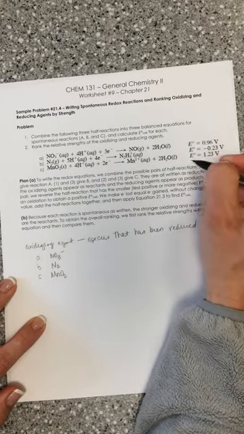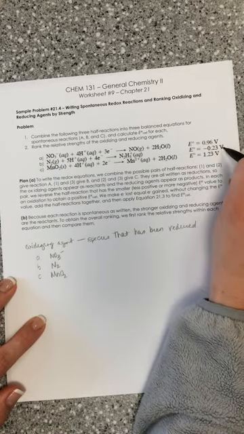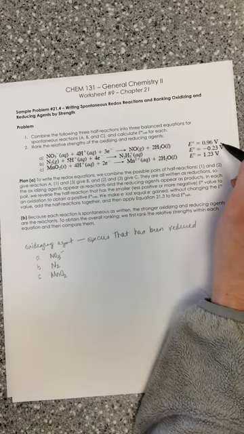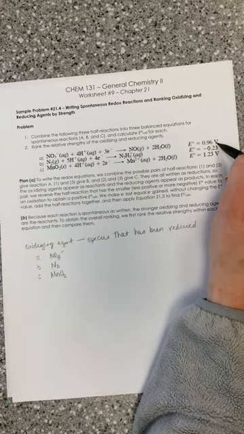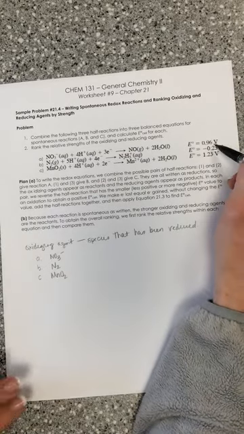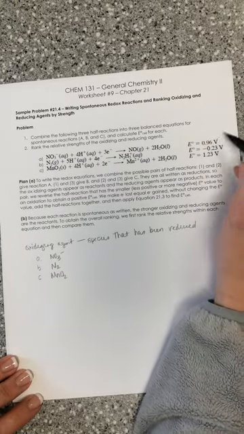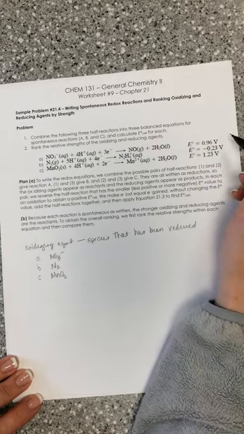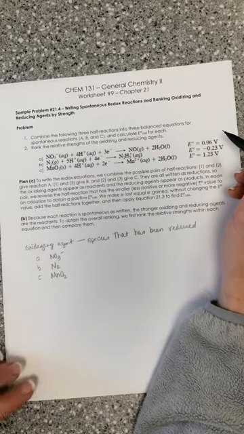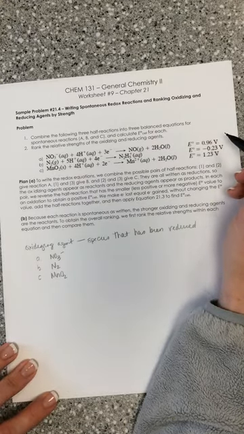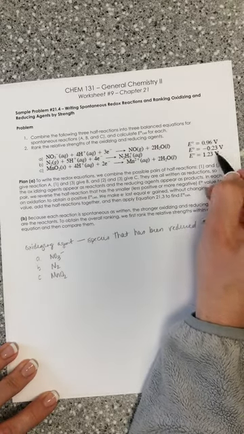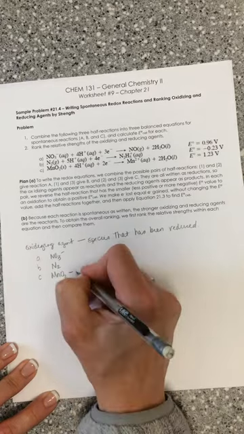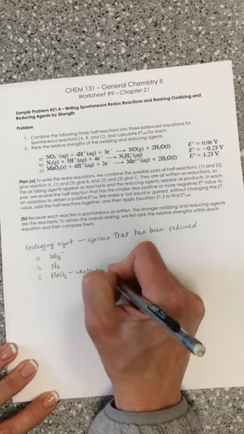What we can do is look at these standard reduction potentials. Remember, if we want to make a spontaneous reaction, we need to combine this with an oxidation standard reduction potential and have an overall E value that's positive. So the more positive this value is to begin with, the more that species really wants to gain electrons. So if we just rank these, we can see that this is the largest number, which means that this one wants the most to be reduced.